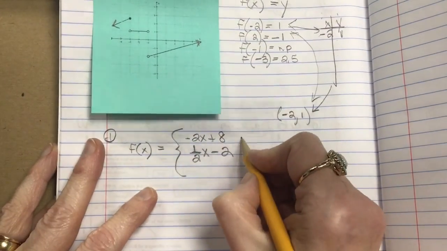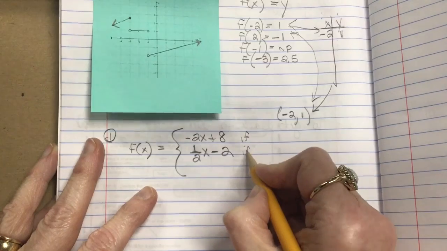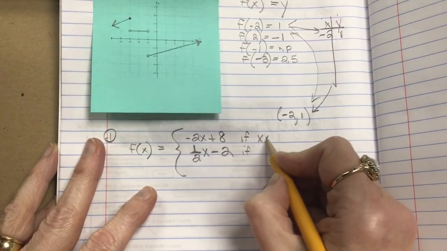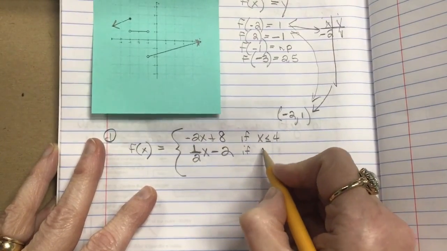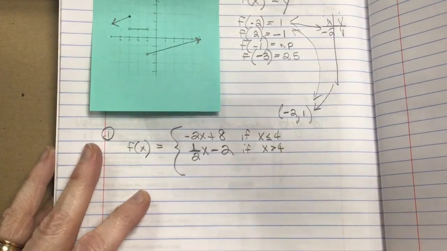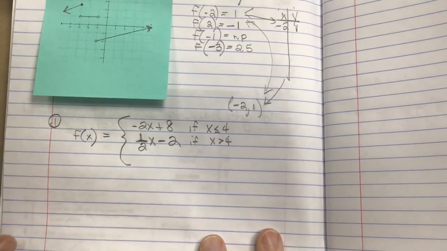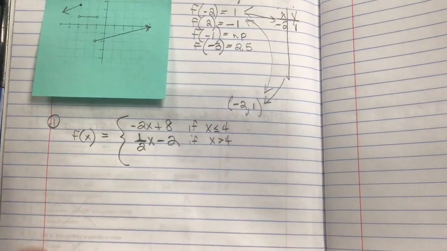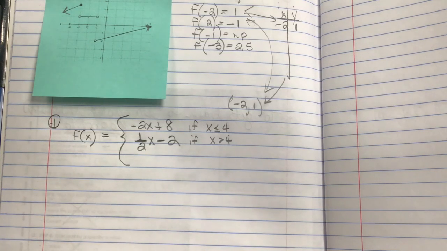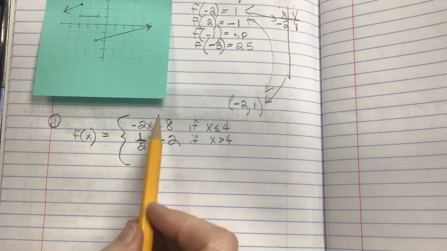And they'll put, and sometimes they use commas, and sometimes they use the word if, x is less than or equal to 4, if x is greater than 4. And this may be a light bulb moment. This may be one of those where you're like, okay, I got to think about this. And then it's like, an aha moment. I get it. I see what she's saying. We will only do linear piecewise. In this case, this is a line.